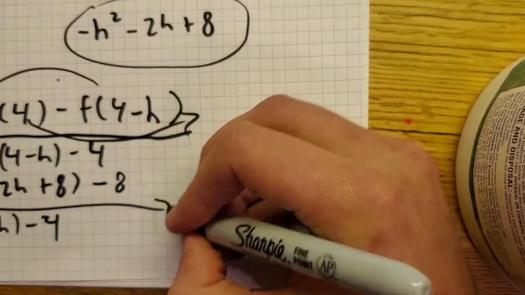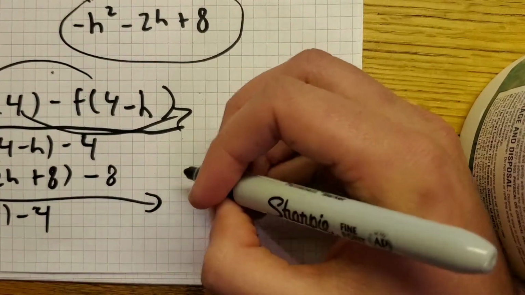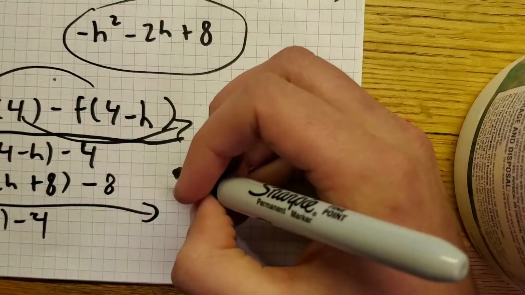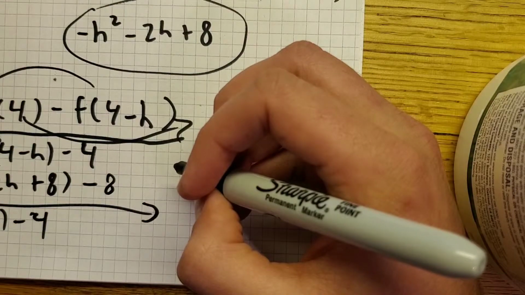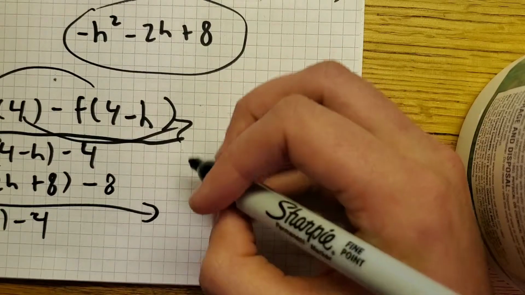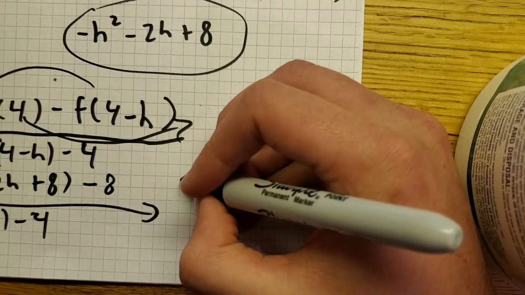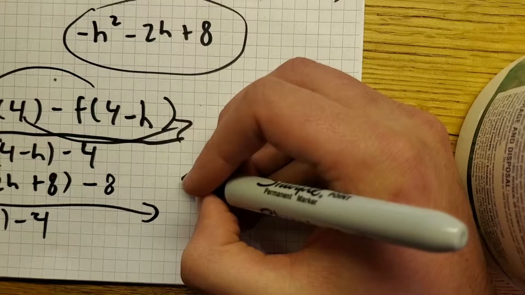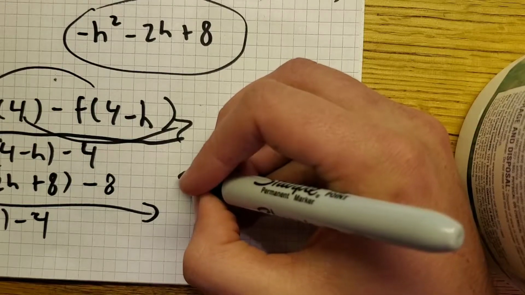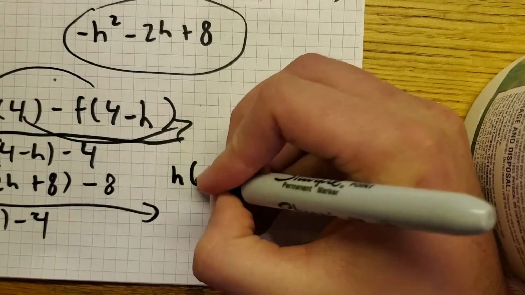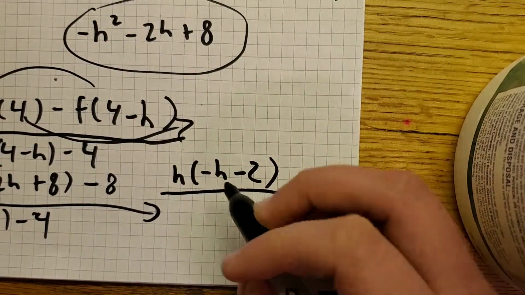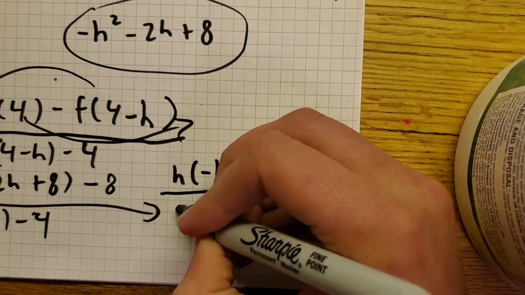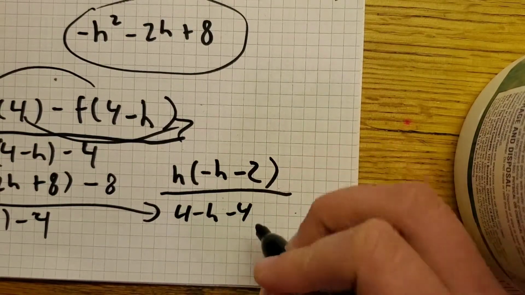But wait, there's more. That rhymed. That simplifies down even further. And you'll end up with h minus h minus 2 over 4 minus h minus 4.